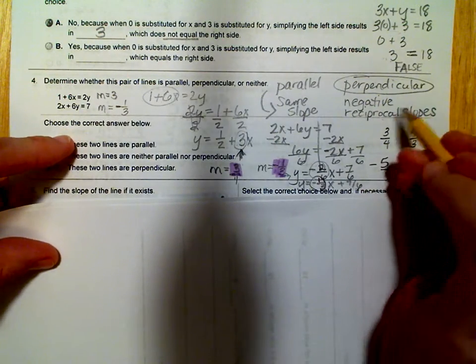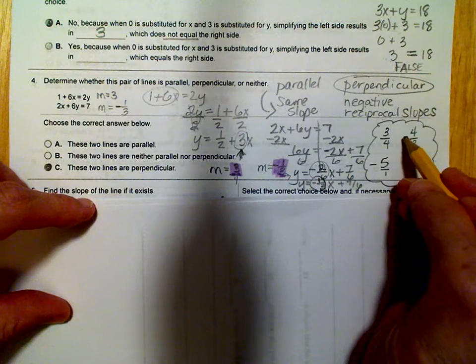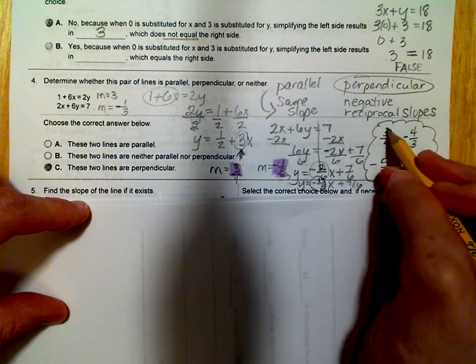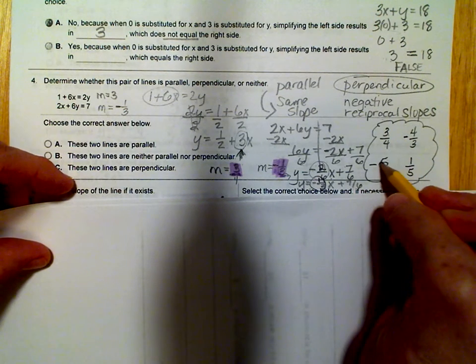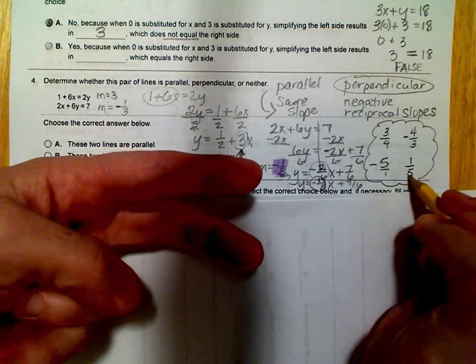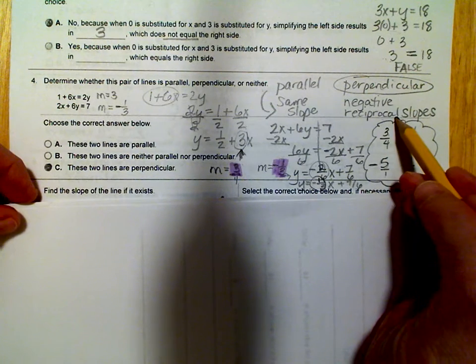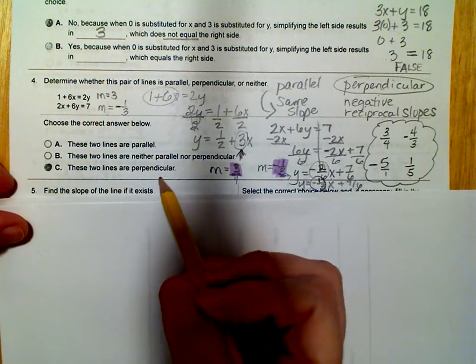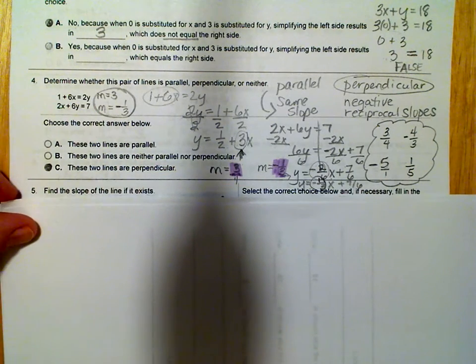so that means these lines are perpendicular to each other. Now if you can't remember what negative reciprocals are, this little example right here may help you out. 3/4 is a negative reciprocal to negative 4/3. So you take the fraction, you flip it over, and you give it an opposite sign. A second example would be if you begin with negative 5, you can think of that as negative 5 over 1. If you flip that fraction over, it becomes 1/5. If it was negative here, the reciprocal of it needs to be positive, so it'll have an opposite sign. Sometimes we also call those opposite reciprocals, or opposite reciprocal slopes. So these lines are perpendicular because their slopes are negative reciprocals, so we would choose C there, that they are perpendicular.